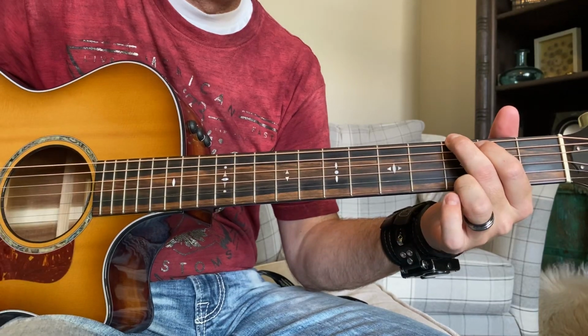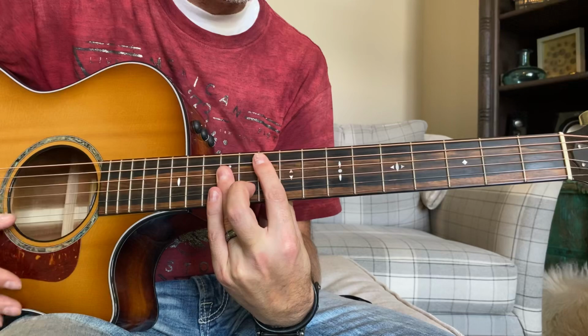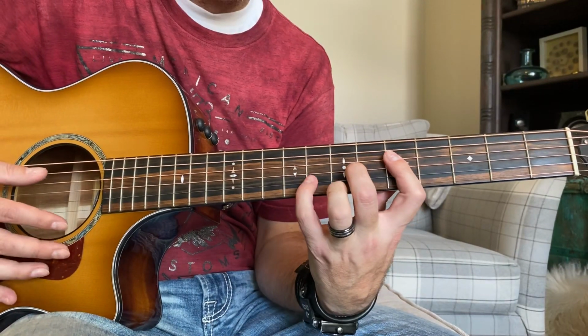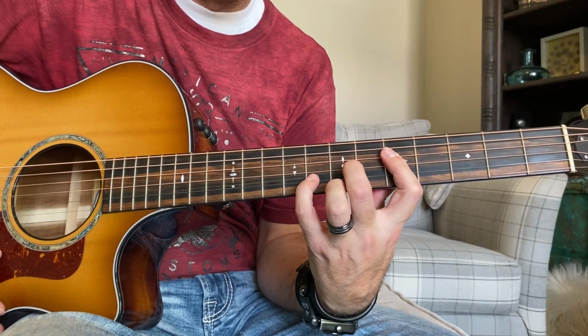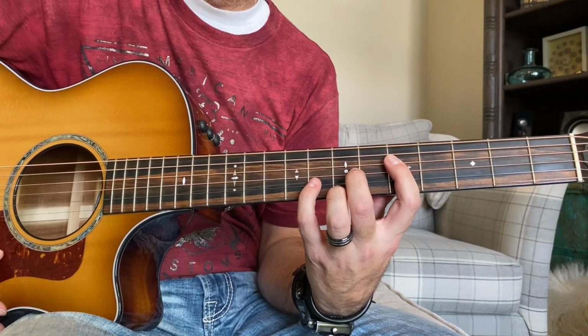I can play it in open. Okay, I can play it as an E chord. I can play it as an A chord. Okay, and I can play it as a D chord right there. Okay, so the more you practice this, the better you'll get at it.